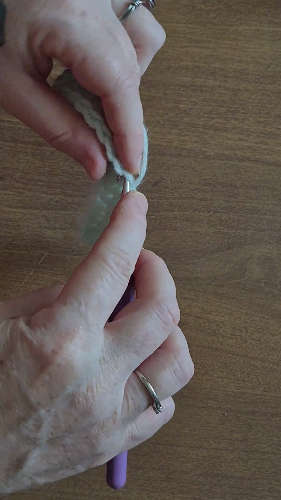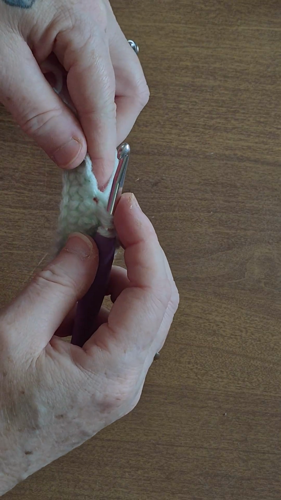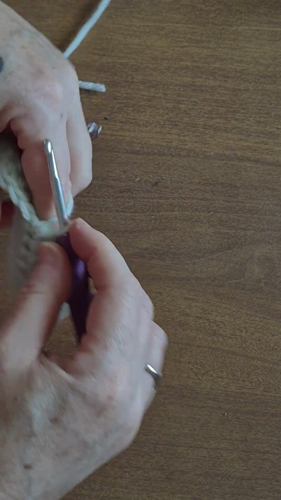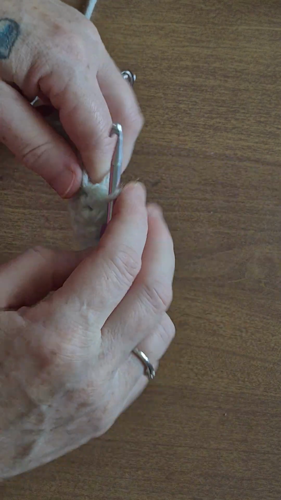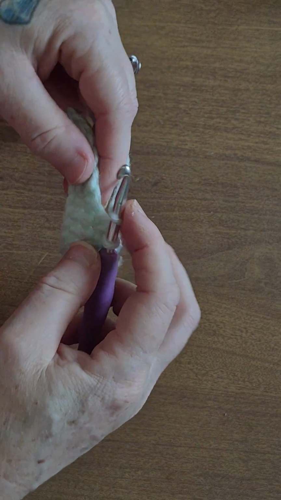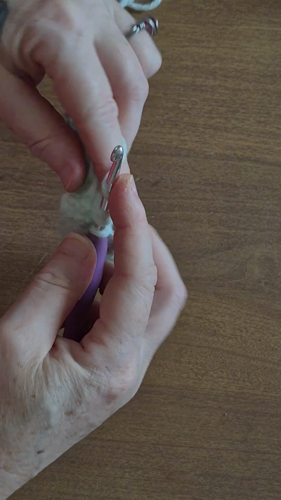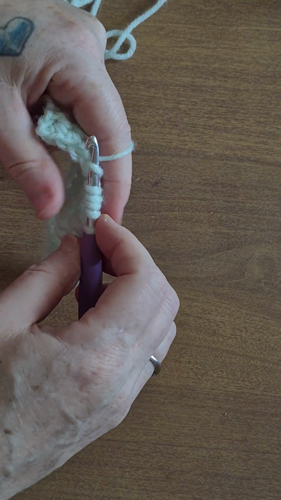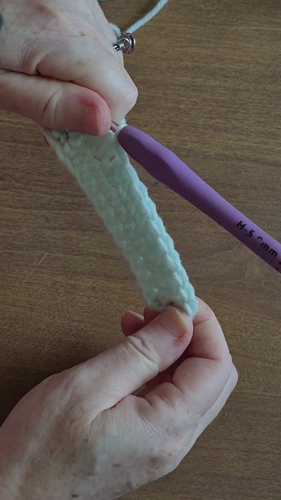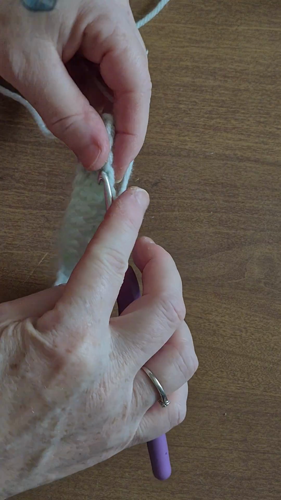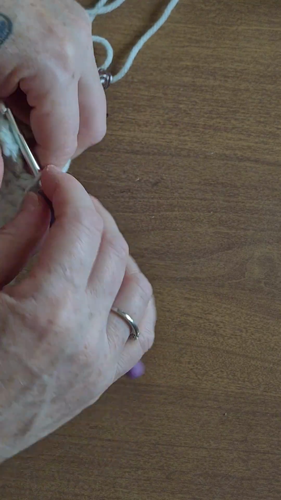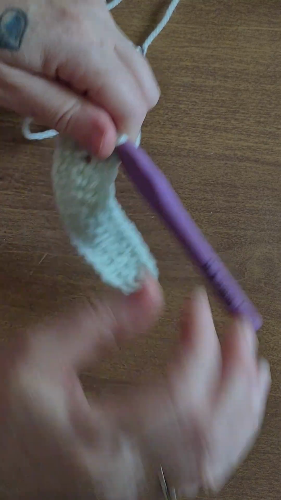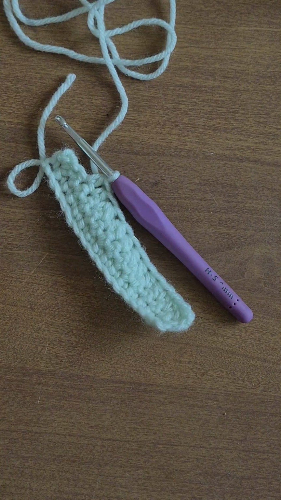The half double crochet decrease. So it goes yarn over into the first stitch, draw a loop, yarn over into the second stitch, draw a loop. You have all 5 loops there, yarn over and pull through all of them. Okay, and then that decreases that stitch, but keeps the space full.